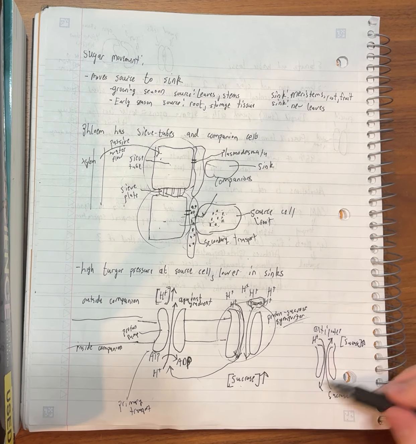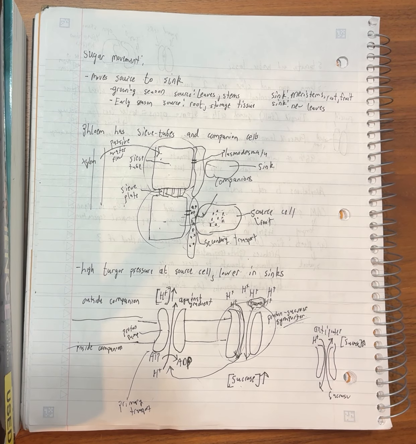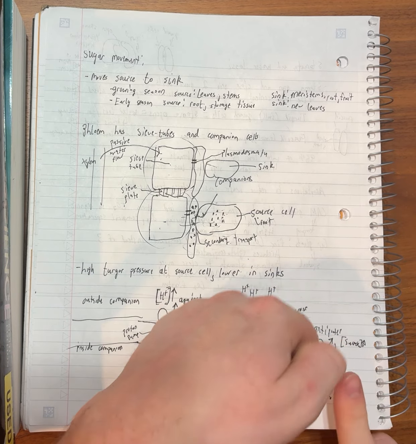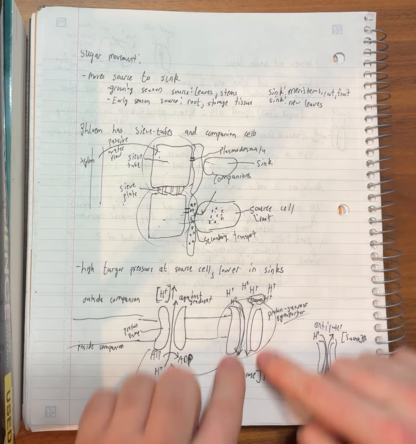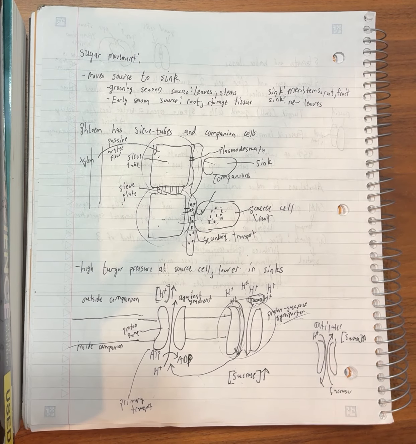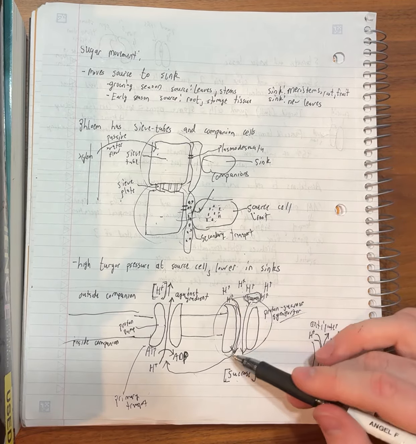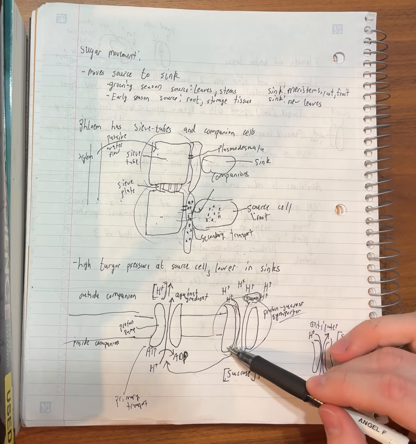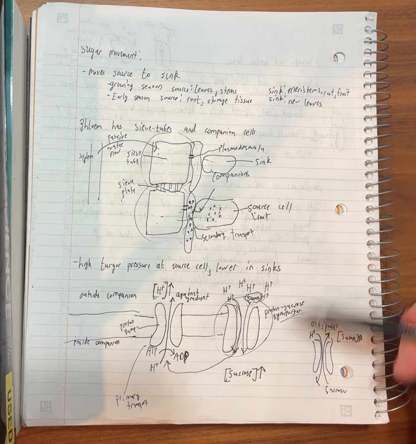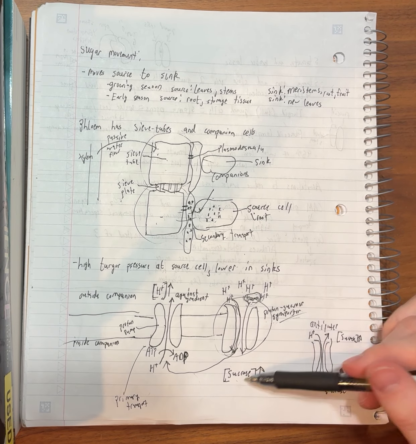So this would be an antiporter. So antiporter is just secondary transport where things are moving in different directions. Symport, same direction. And remember, all secondary transport is going to have one thing moving with its concentration gradient, which is the protons in this case, and one thing against its concentration gradient, which is sucrose in this case.